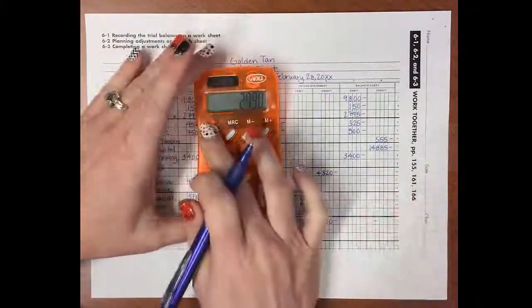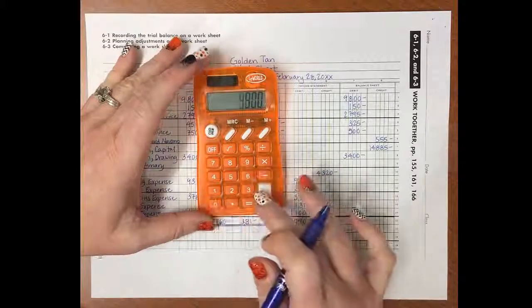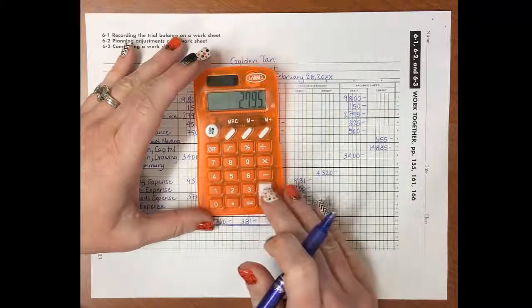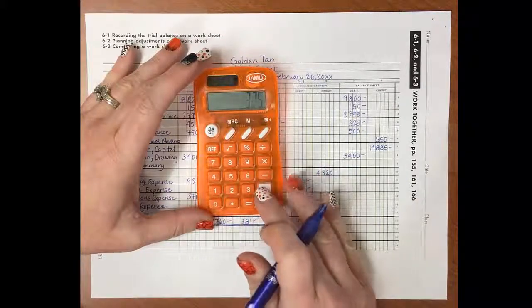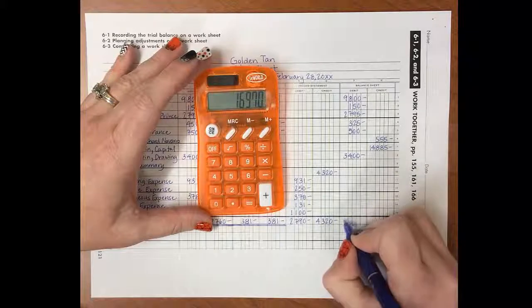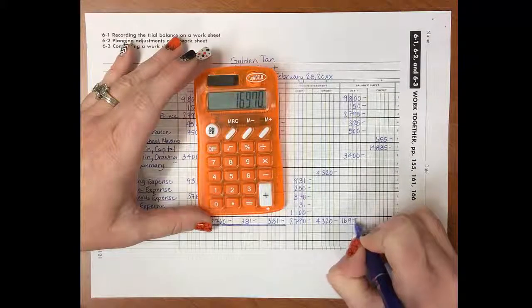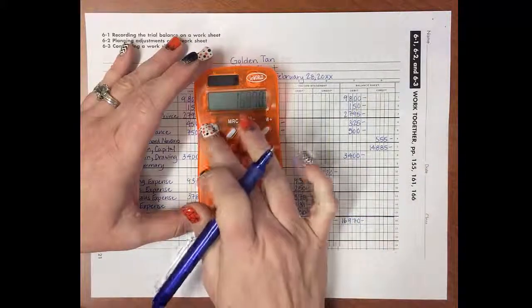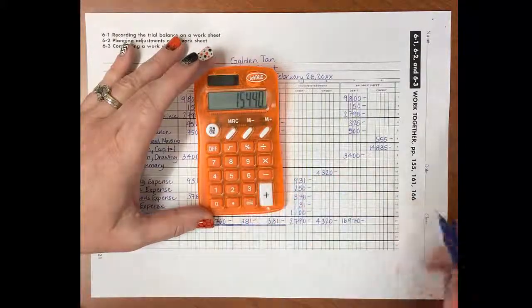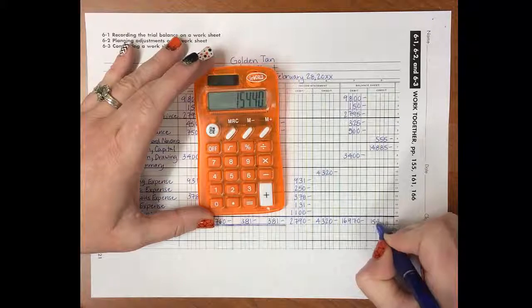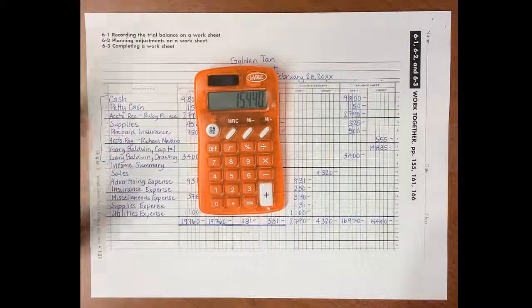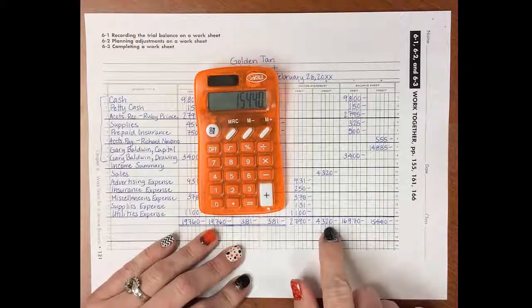Then I go to my balance sheet columns. And I have 16,970. And then I have 15,440.